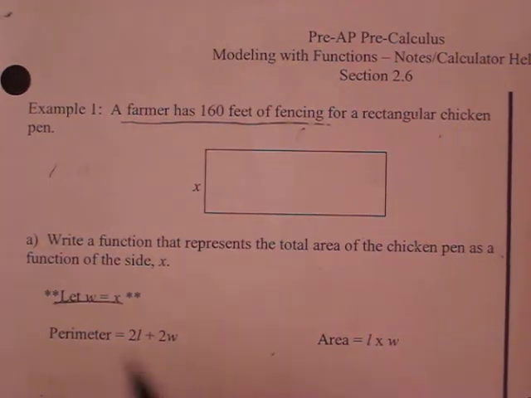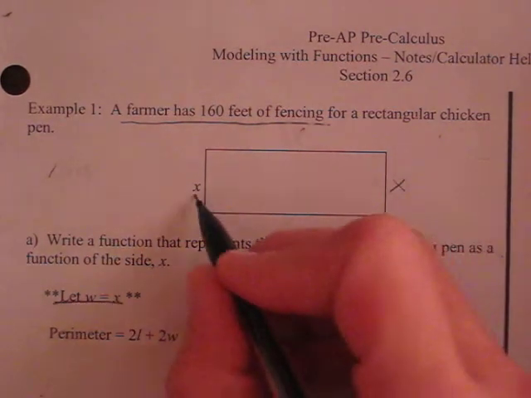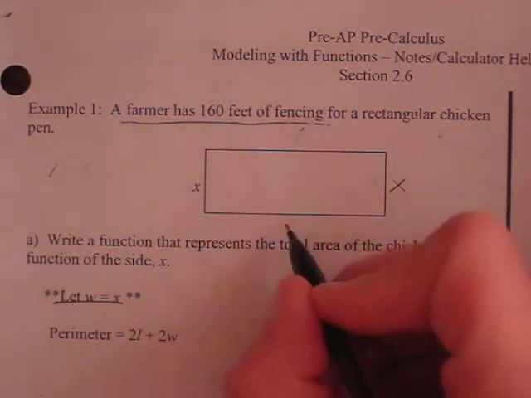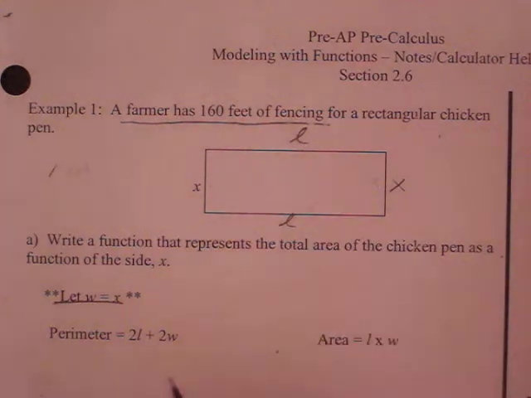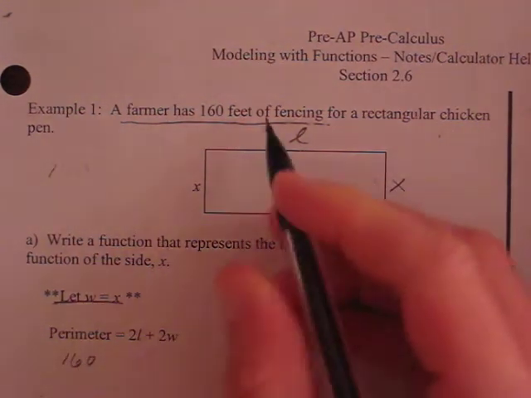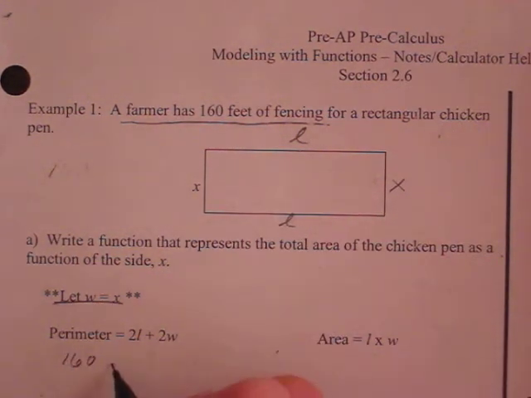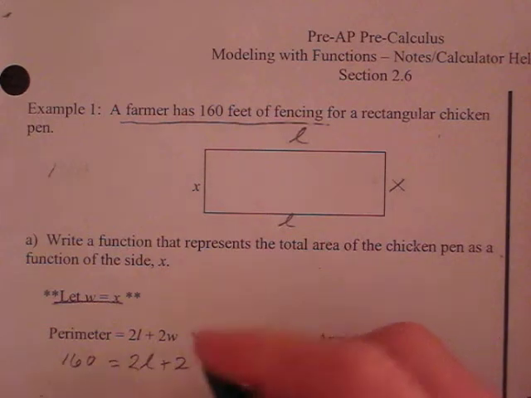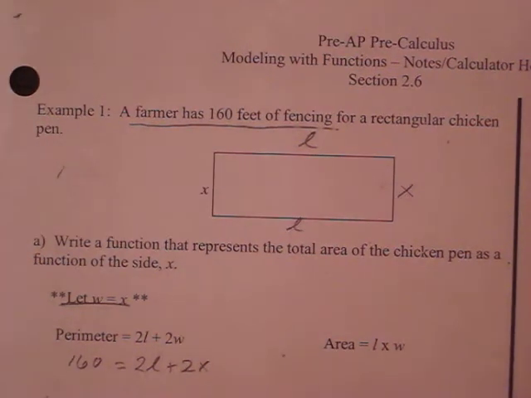Because the perimeter is equal to 2 times x plus L, we know that 160, which is the amount of fencing that we're given, has to equal 2 times the length value plus 2 times the width. But since we're calling width x, we're going to write x instead of w.